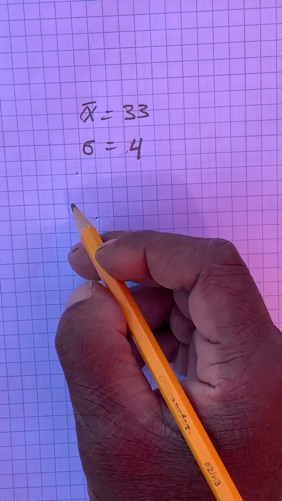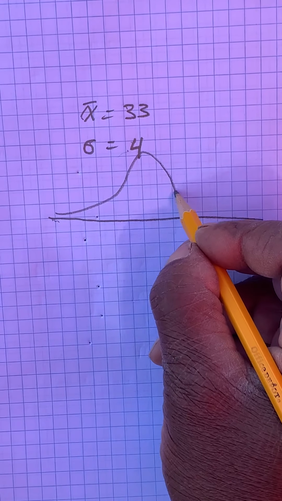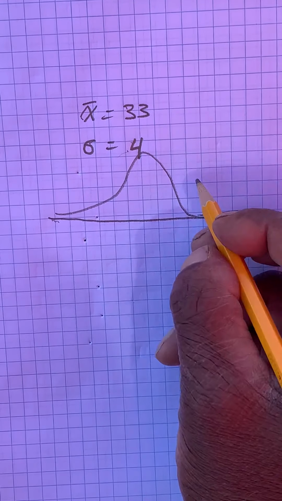Okay, so we can set up our distribution curve.